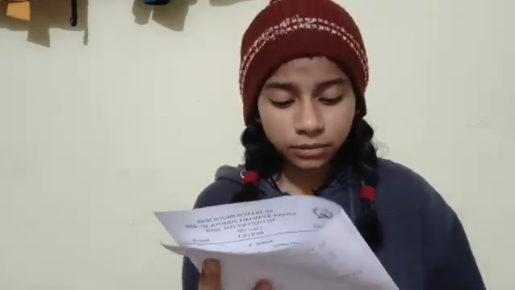Section B, sixth question. Write a short answer. Any five. A. Describe the structure of neuron. The neuron is made up of many axons. These axons are covered by a white fatty substance which is known as myelin sheath.